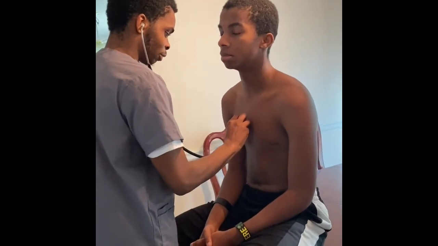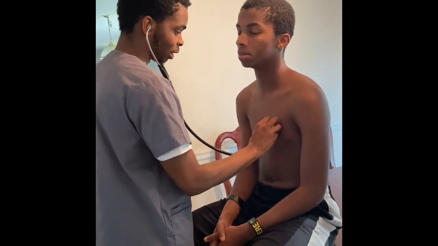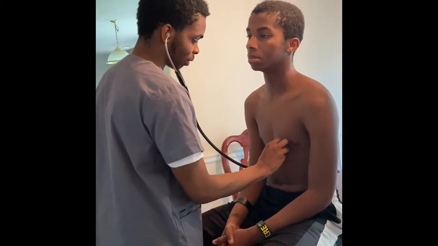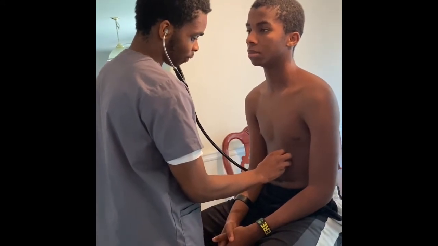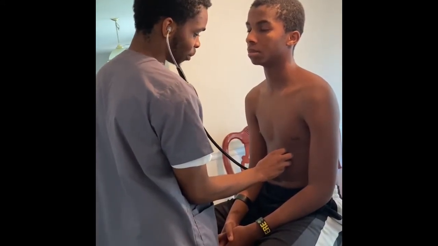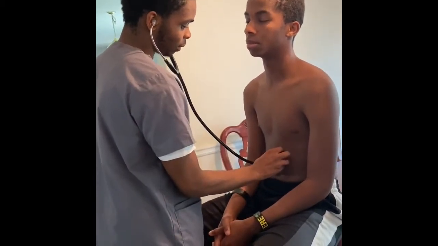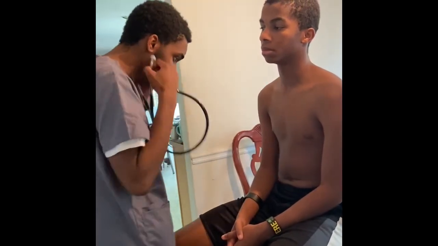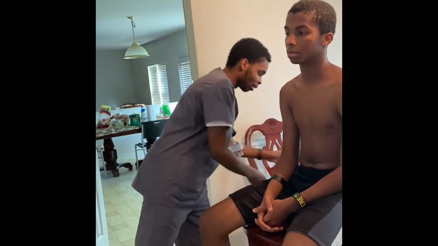The second intercostal space to the right is the aortic valve. The second intercostal space to the left is the pulmonary valve. The third intercostal space to the left is Erb's point. The fourth intercostal space to the left is the tricuspid valve. The fifth intercostal space to the left is the mitral valve. Normally I would use the bell to listen for murmurs and bruits, but for the sake of this exam, I will not.